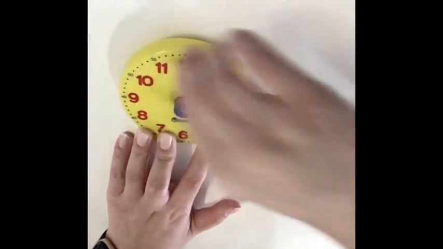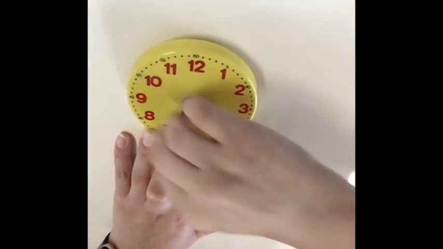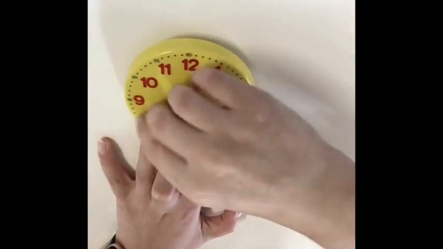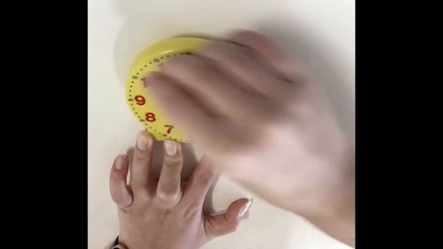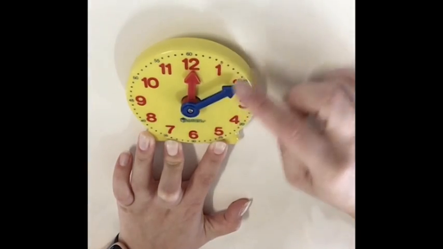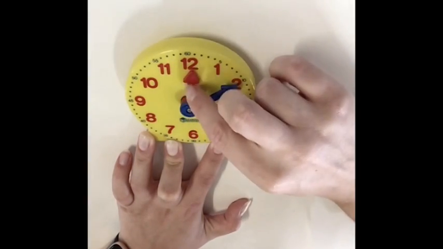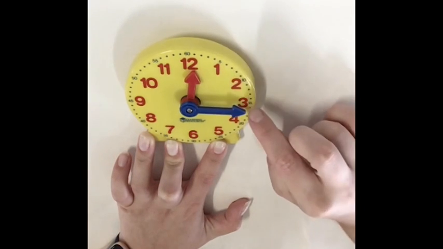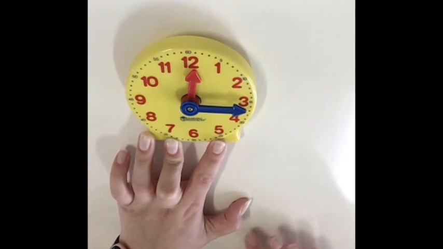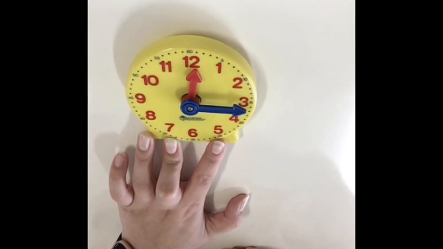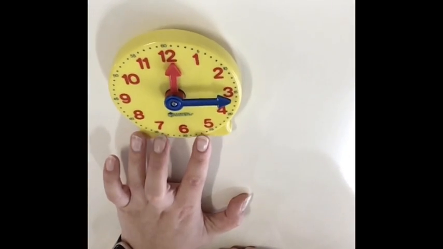If your clock looks like this, let me just make it 12:15. If your hour hand is pointing to the 12 and the minute hand is pointing to the 3, then you are correct. You have made 12:15. Now write me the digital time for 12:15, please.